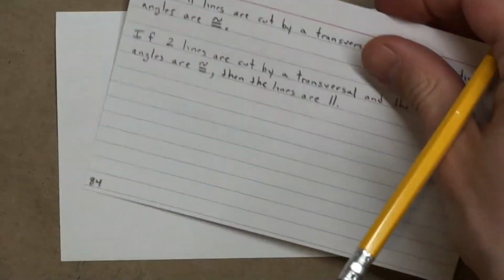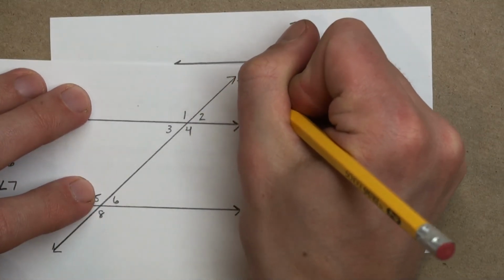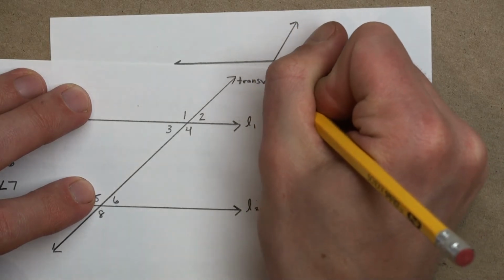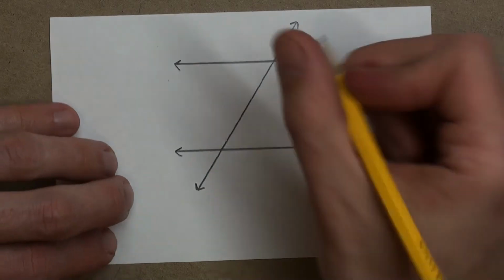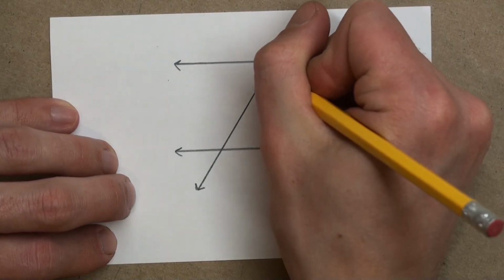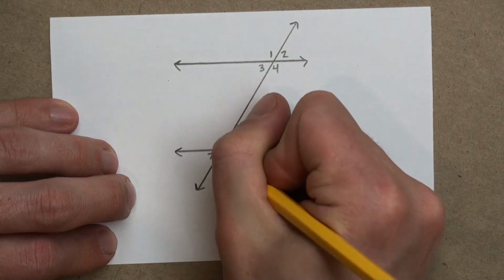Let's just also go back to 84 for a second and highlight transversal. So 1, 2, 3, 4, 5, 6, 7, 8.